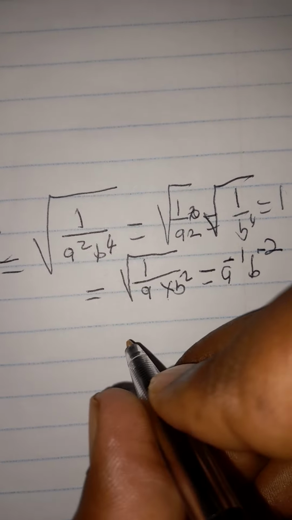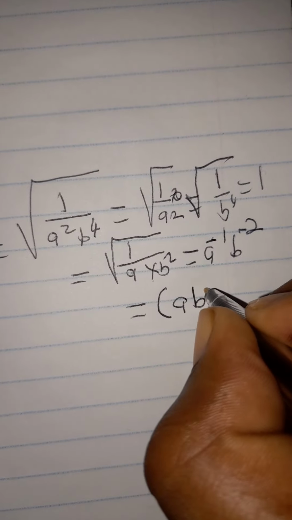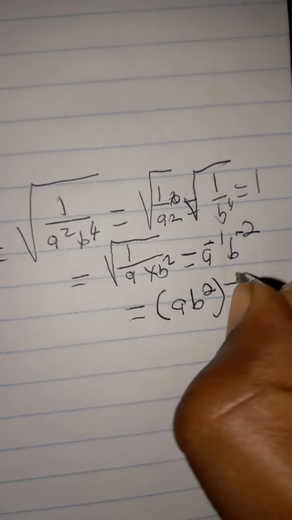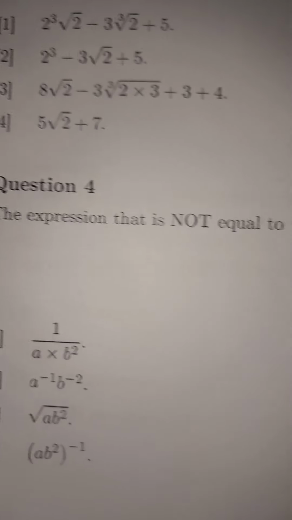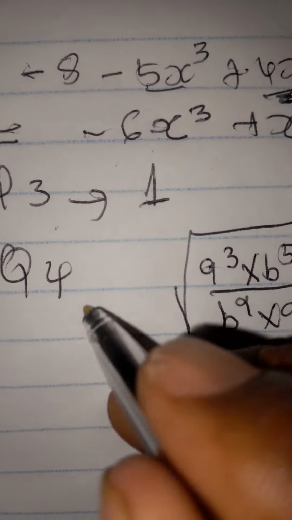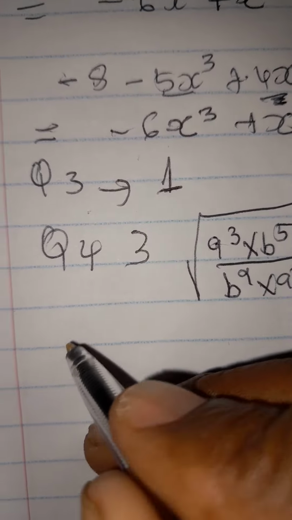Writing this in terms of brackets, we are going to have ab squared and negative 1. So definitely the solution that does not correspond with the expression that we have simplified is going to be option 3. So question 4 will be option 3.